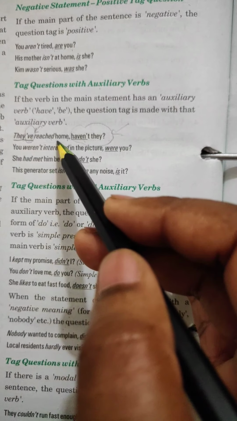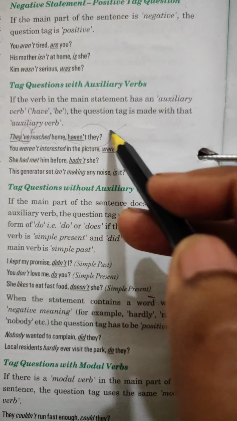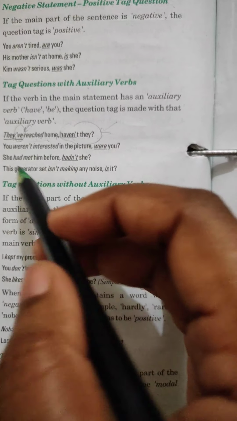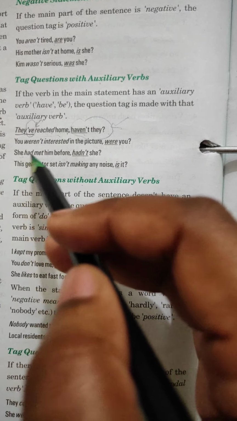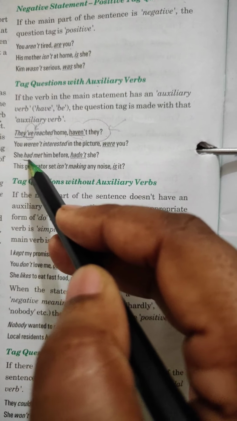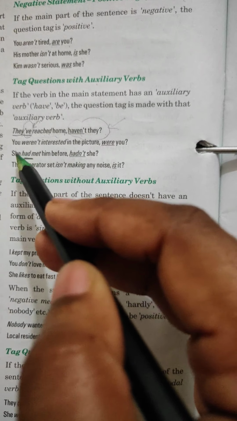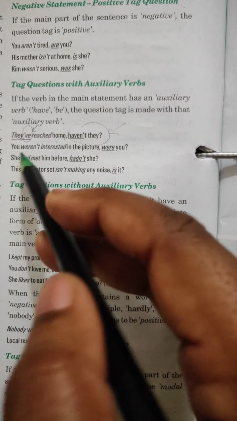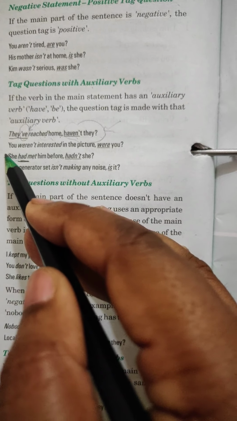This side was positive, and you have made a negative tag. So like this. Let us discuss the other one. She had. So here you have an auxiliary verb. She had met him before. So this is again a positive statement.